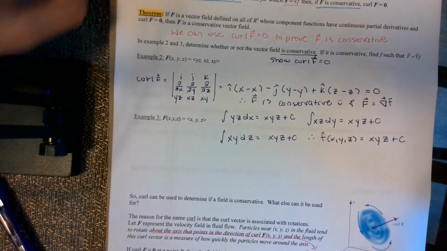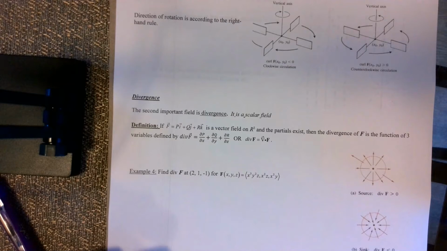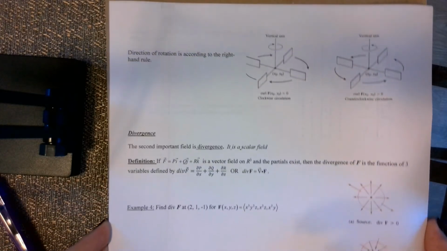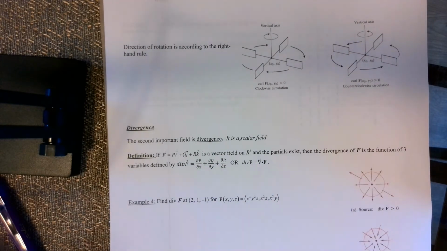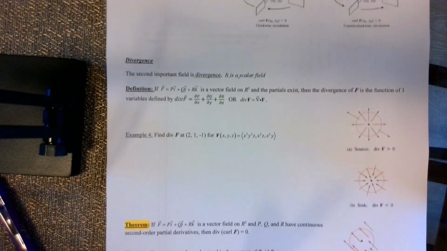Let's go ahead and flip to the next page. It's according to the right-hand rule, because everything is according to the right-hand rule. If curl is less than 0, it's clockwise, and if it's greater than 0, counterclockwise. You can use your right-hand rule to point you in the right direction. But I want to move on to divergence so we can see the formula for calculating that.